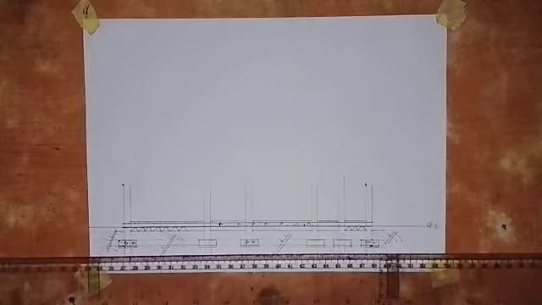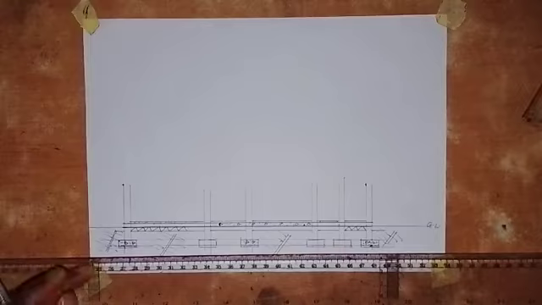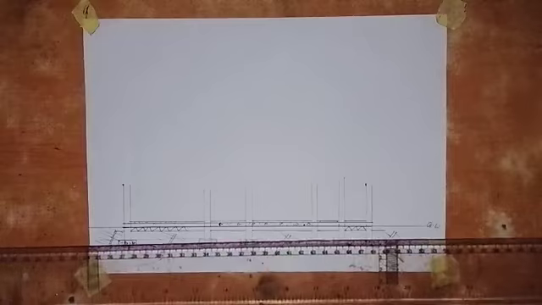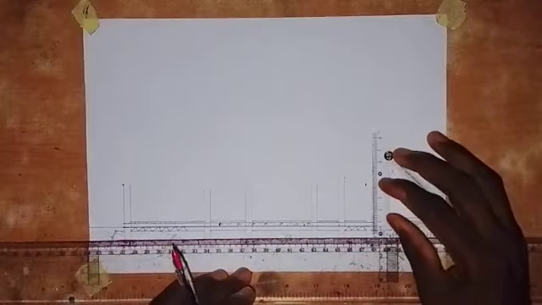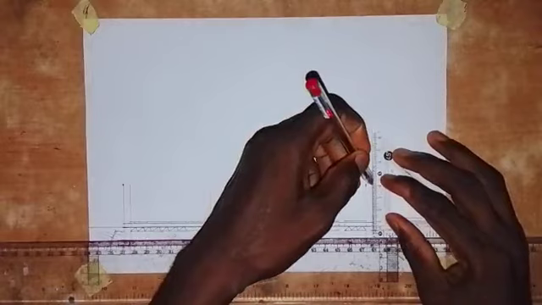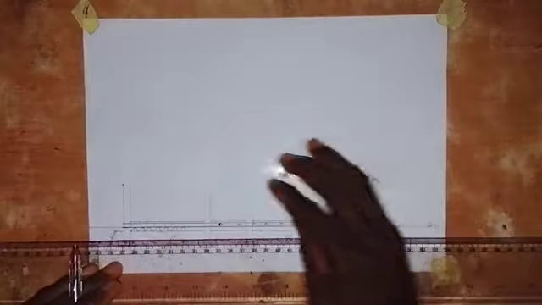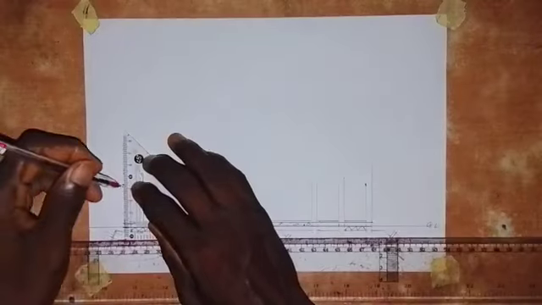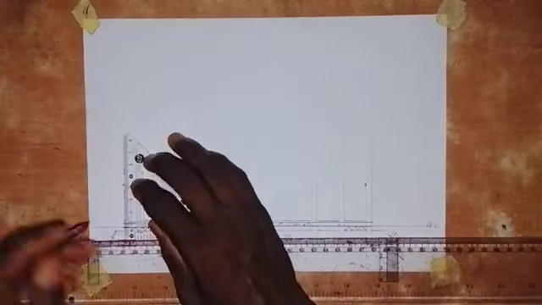So the next thing that we are going to do is to go for the roof. So let's go and work on the roof. Then later we'll come back and work on the inner part of the building. But I want us to extend this line up. Okay, so then I will also come here and also extend this line up.